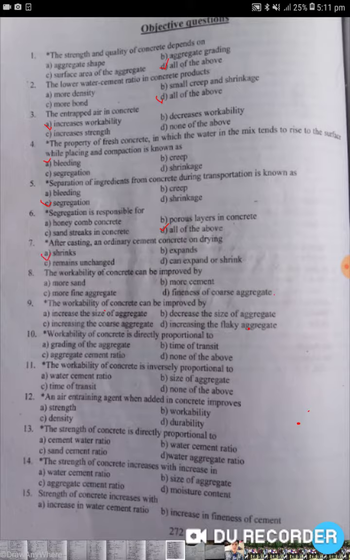Question number 8. The workability of concrete can be improved by more cement. The workability of concrete can be improved by increasing the size of the aggregate, decreasing the size of the aggregate, increasing coarse aggregate. The workability of concrete is directly proportional to the grading of the aggregate. Workability of concrete is inversely proportional to the water cement ratio.